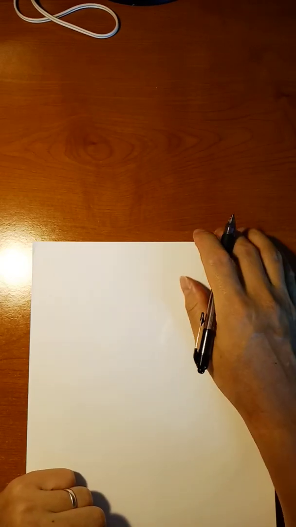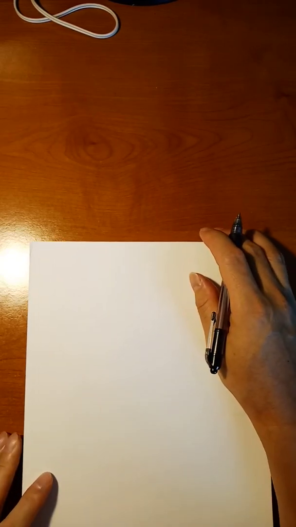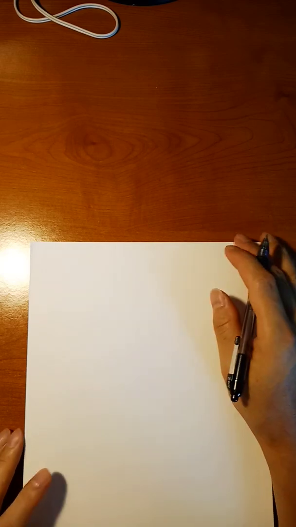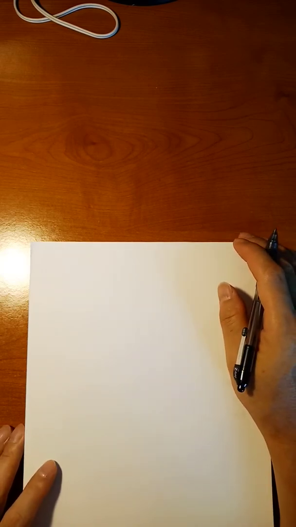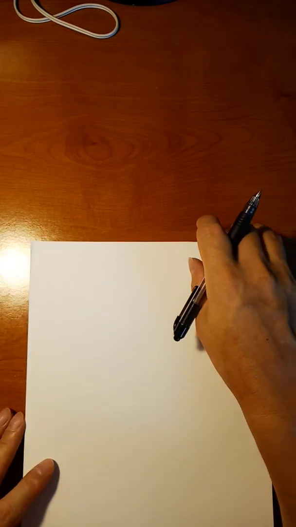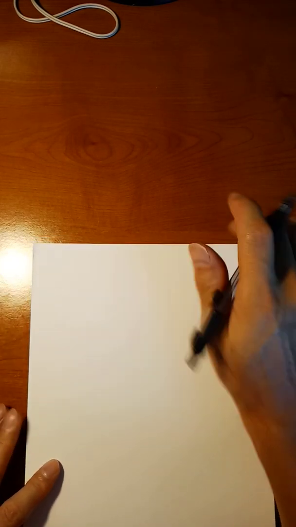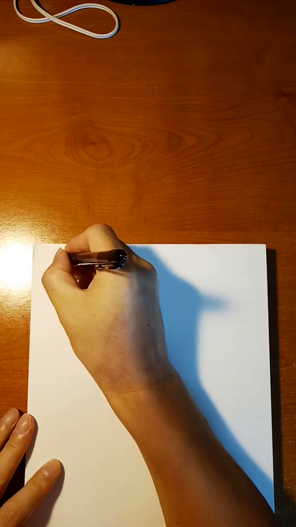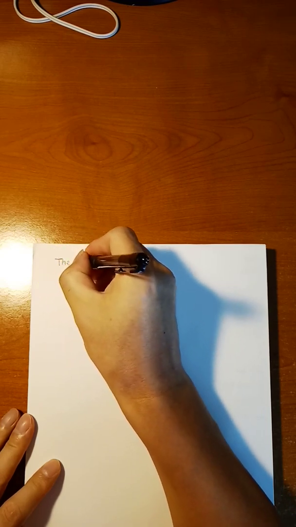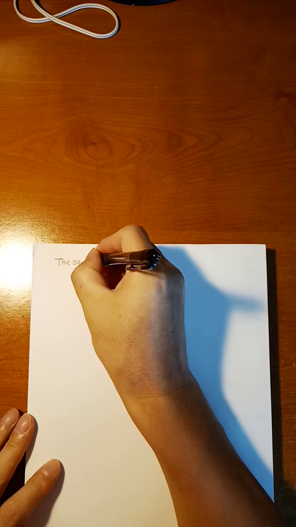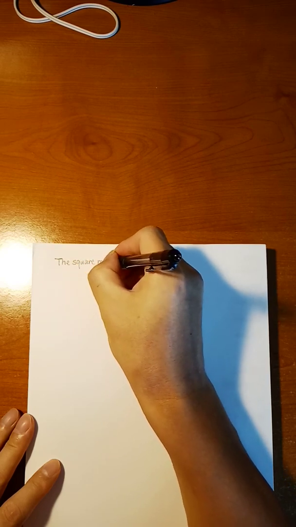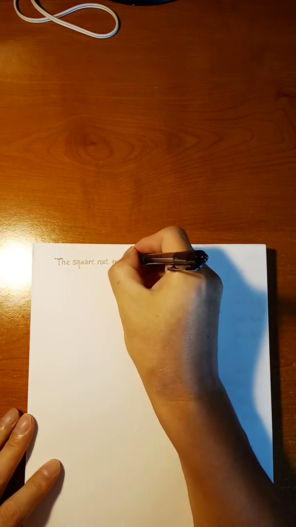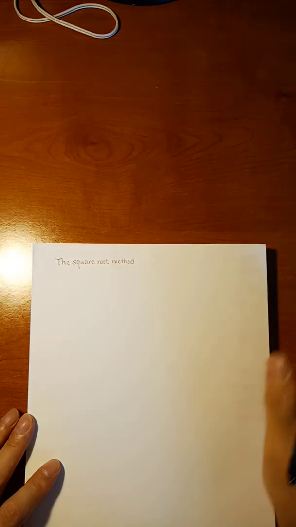Okay, let's continue the discussion of a quadratic equation. Last time we talked about the factorization of a quadratic equation and then applied the zero product property. This time, let's introduce another method. It's called the square root method.